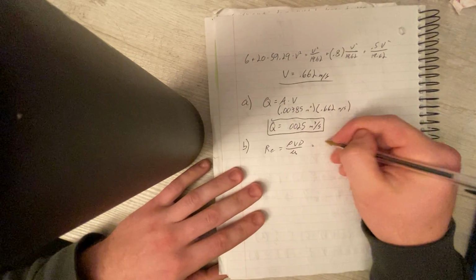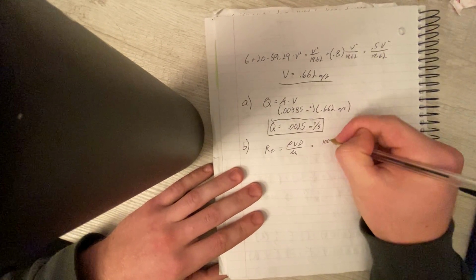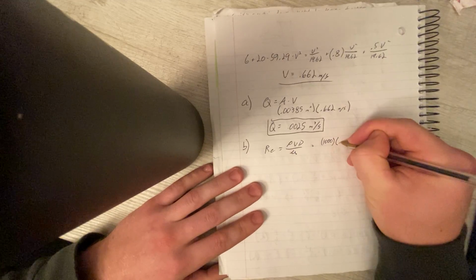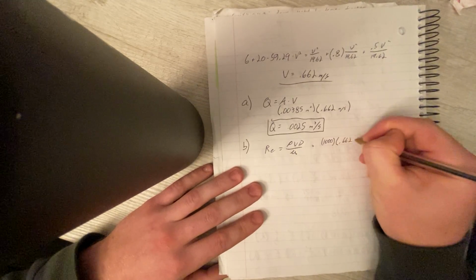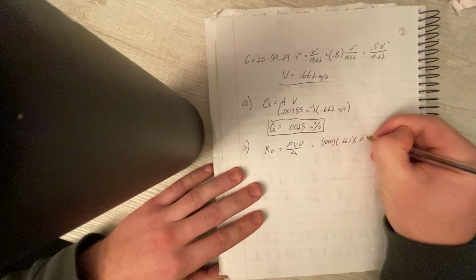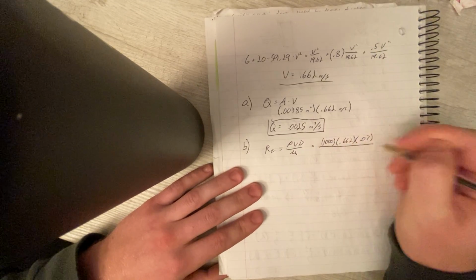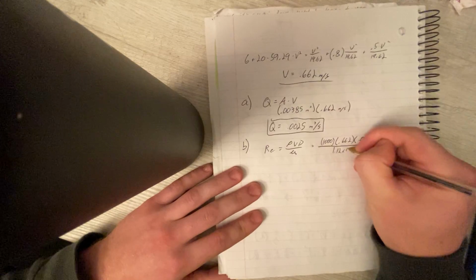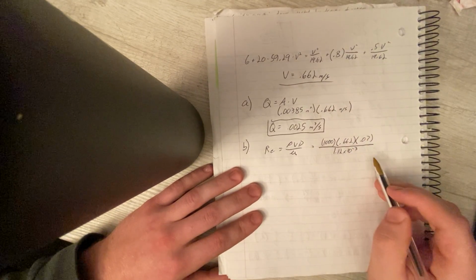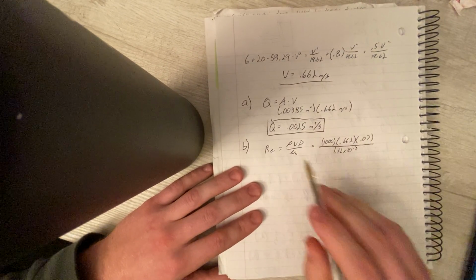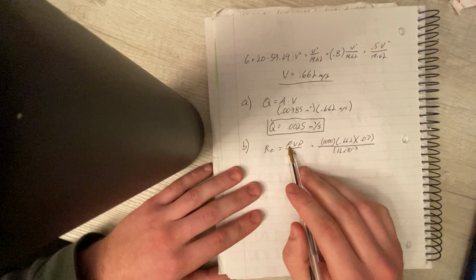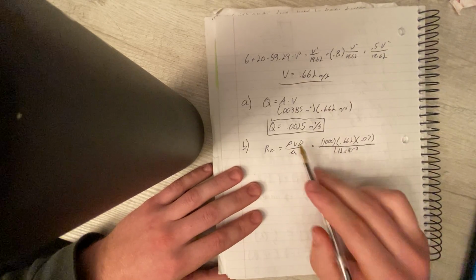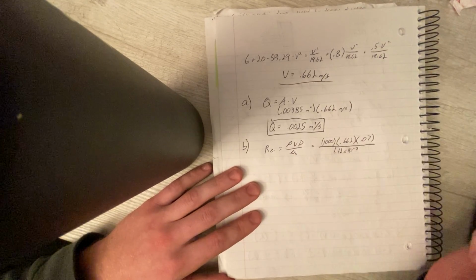So this is going to be 1,000 times 0.662 times 0.07 over the mu here, which is 1.12 times 10 to the negative 3. Mu is viscosity, rho is density, and then velocity and diameter, just to clarify that.